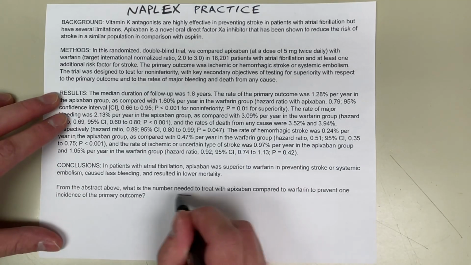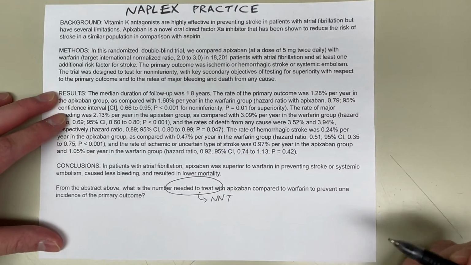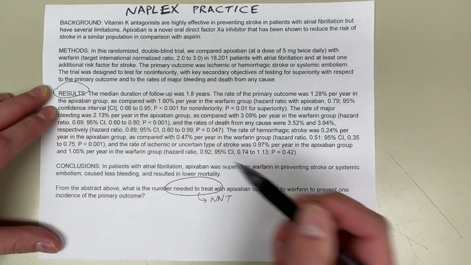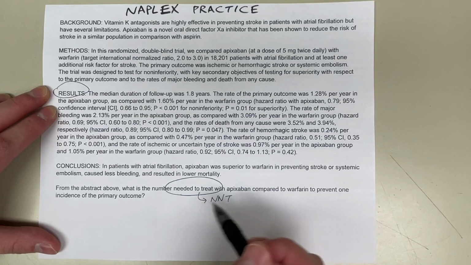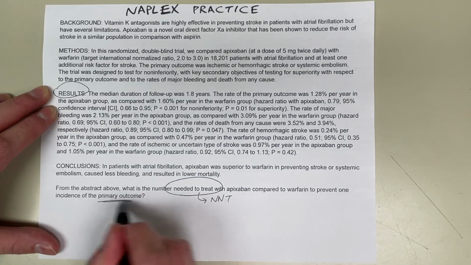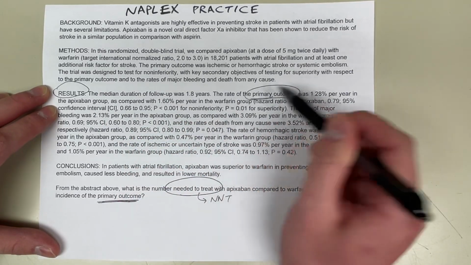So the question is asking about number needed to treat. It's also abbreviated NNT. So right when you see this, you just have to look at the results. Go straight to the results and see what calculation we need to do. So they want to know about the primary outcome. So just quickly skim over to try to find the word primary outcome.